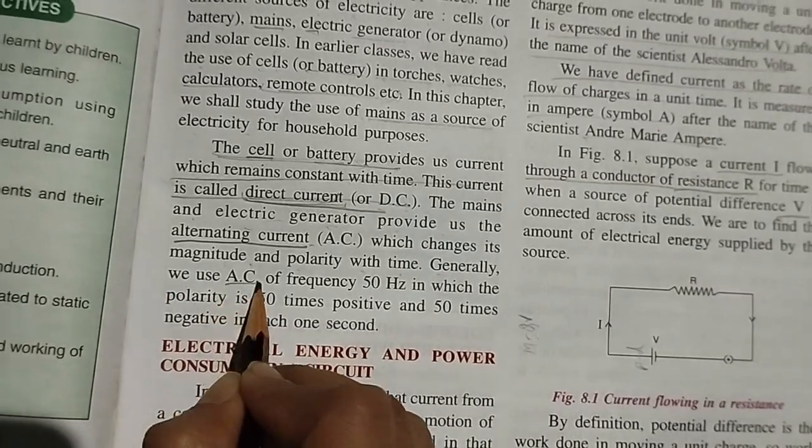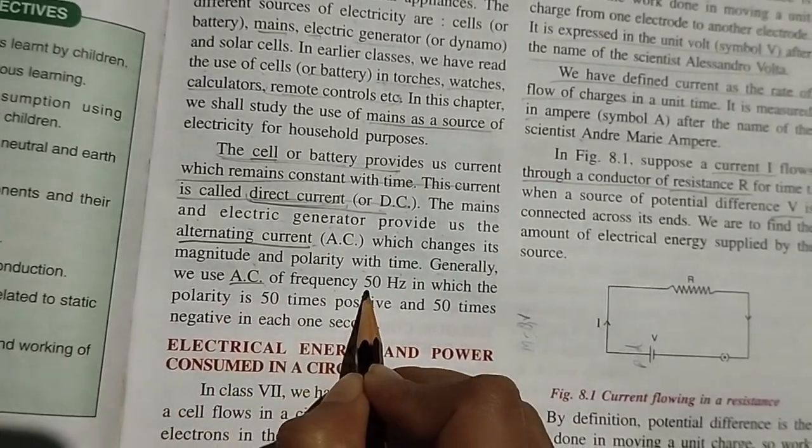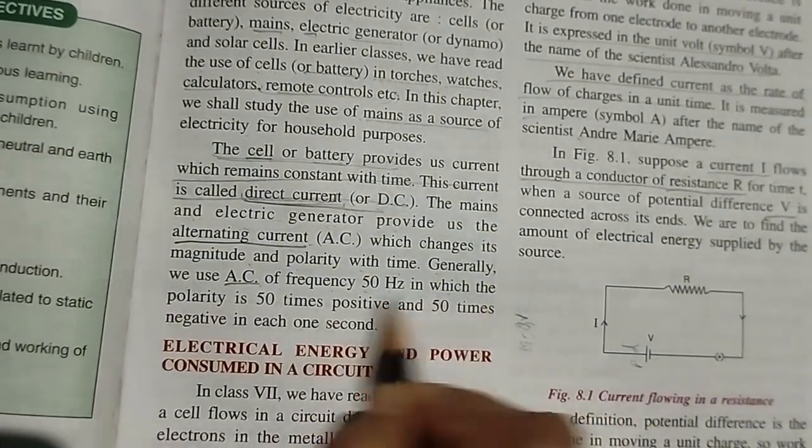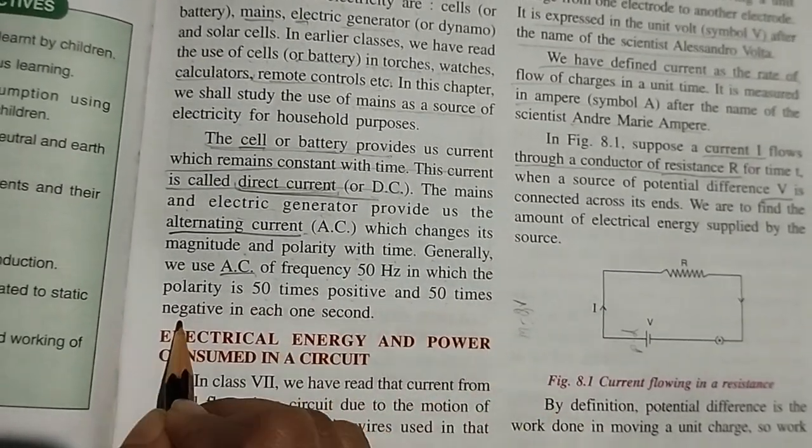Generally we use AC current at home, of frequency 50 Hz, in which the polarity is 50 times positive and 50 times negative in each one second.